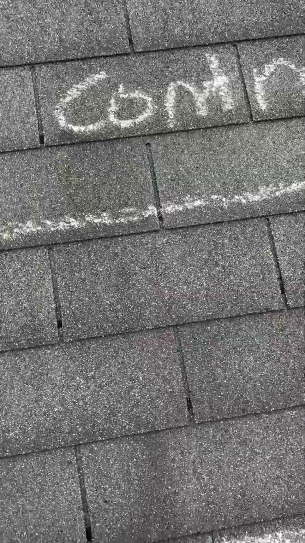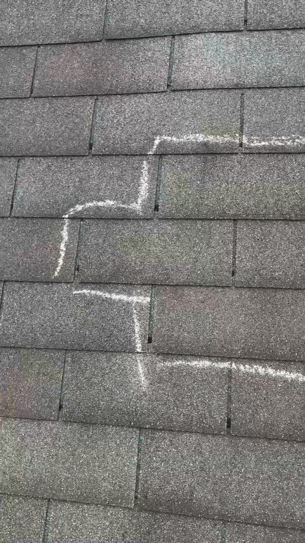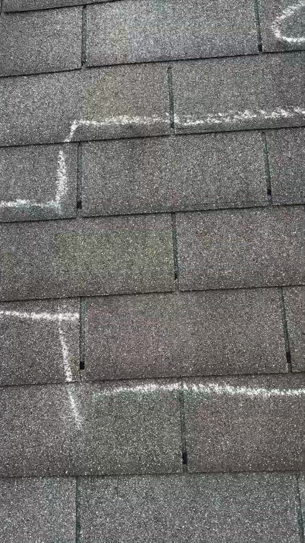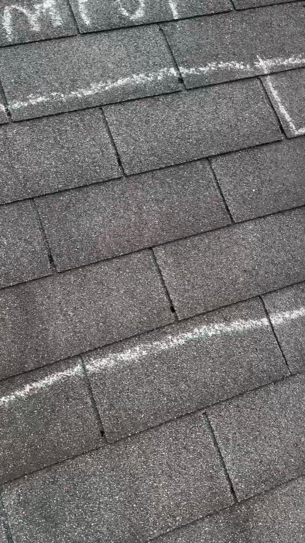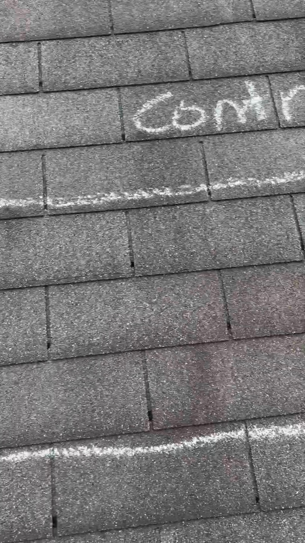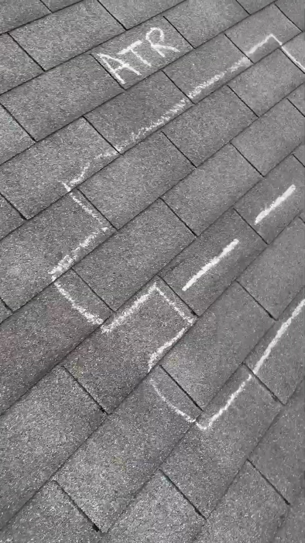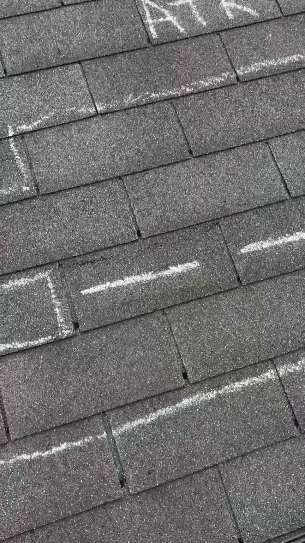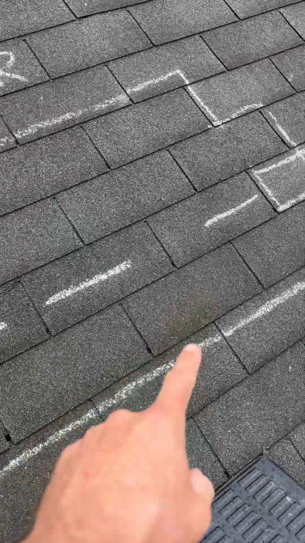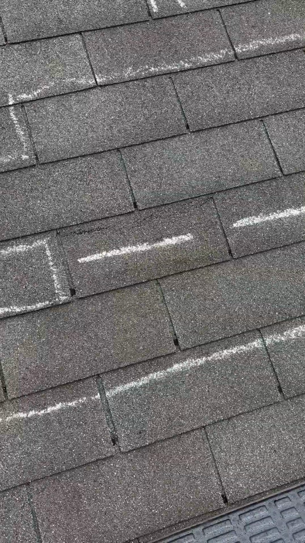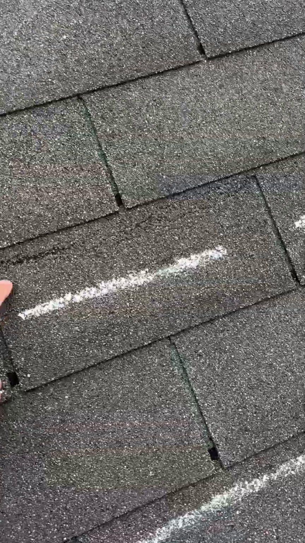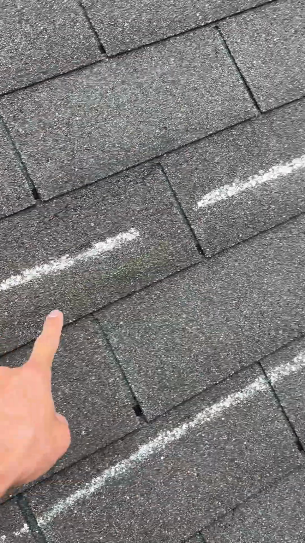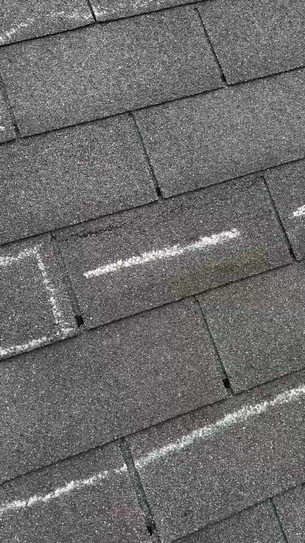What I have set up here is my workspace. This is my control square. This is the current condition of the roof without any repair attempts being made. Over here is going to be my workspace, where I'm going to do my ATR. The three tabs that I have marked there are the shingle that is going to be removed, because as you can see, there is creasing here along with granule loss. So this is going to be my repair attempt where it's going to be made.